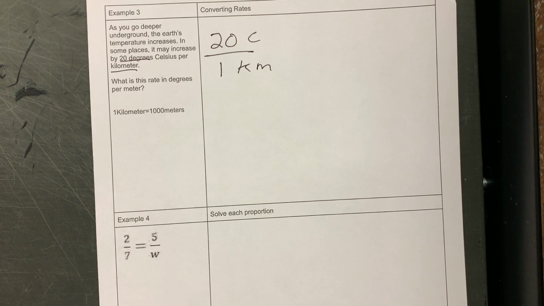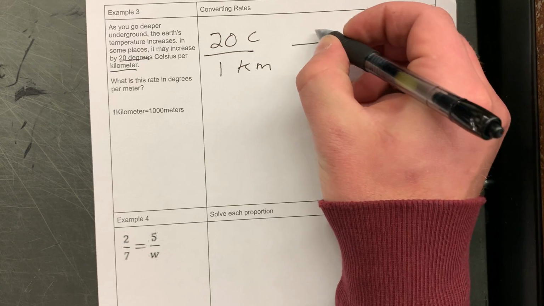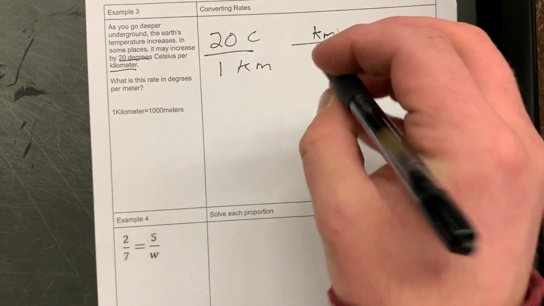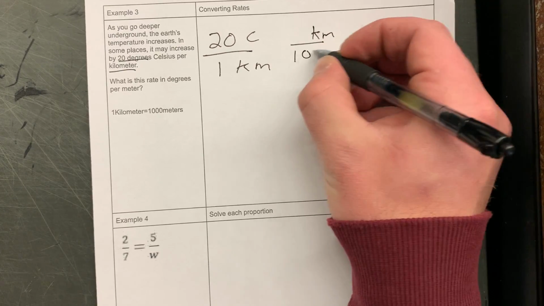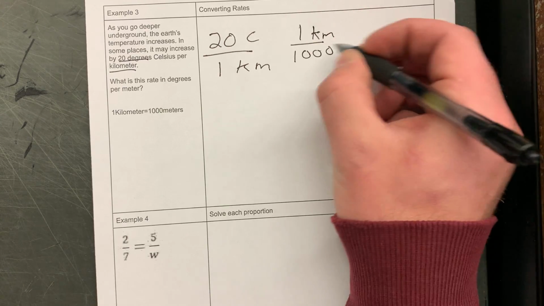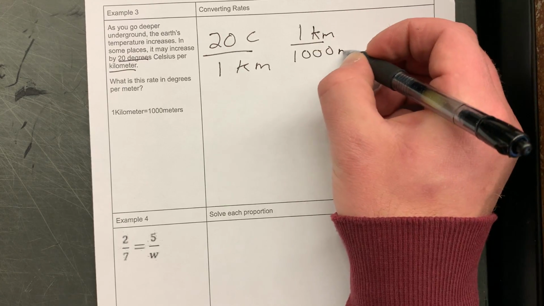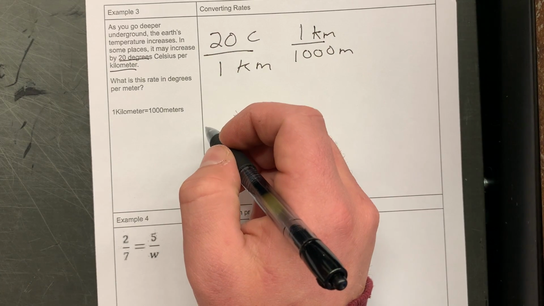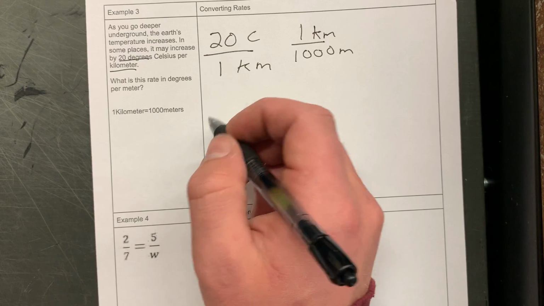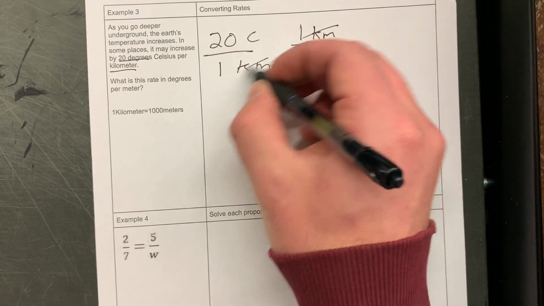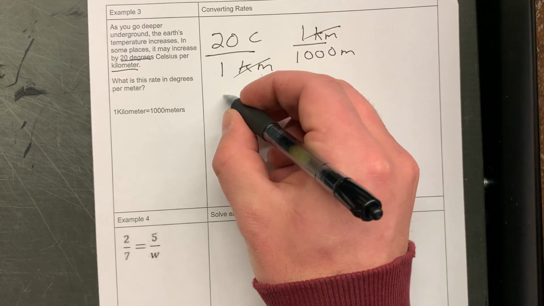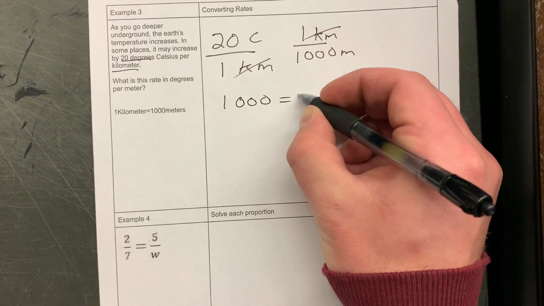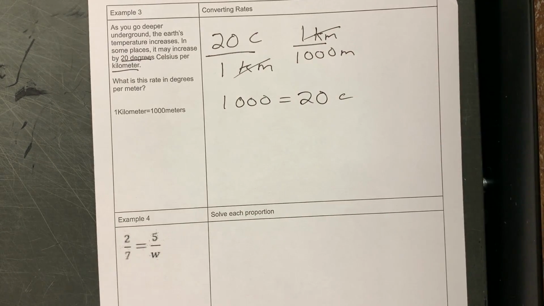So now I'm trying to solve for how many meters the temperature changes. So I know that I have 1 kilometer times 1,000 meters. I'm going to need to change it so that this is 1,000. I'm going to simply multiply. So these cancel. I now have 1,000 equals 20 degrees Celsius.